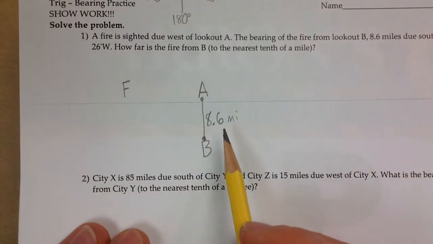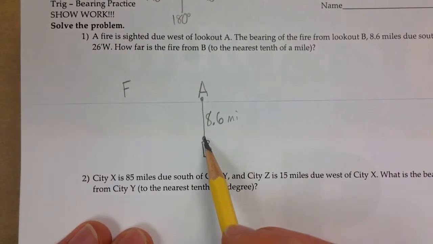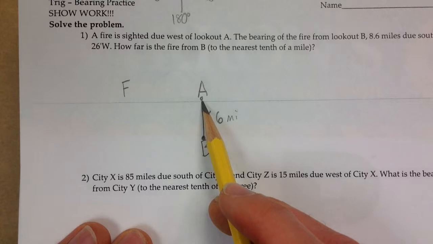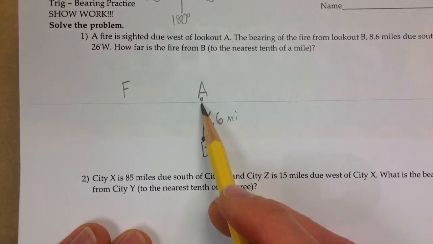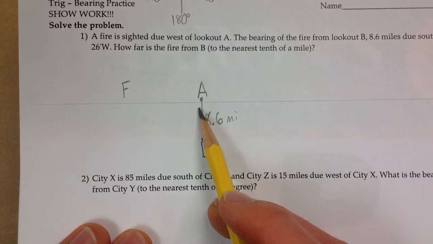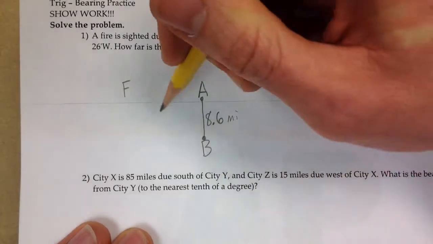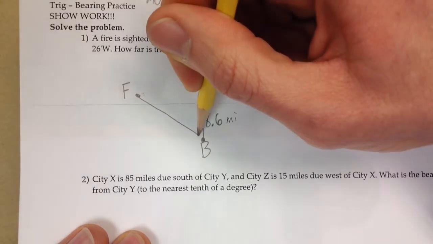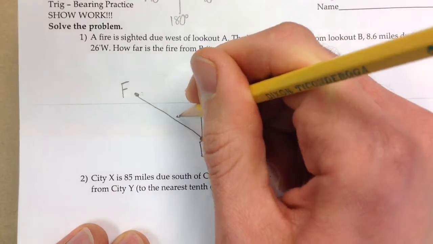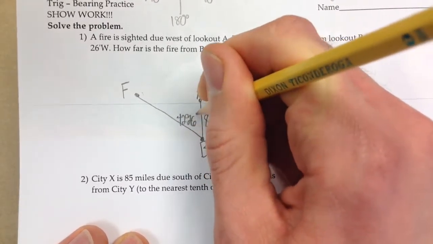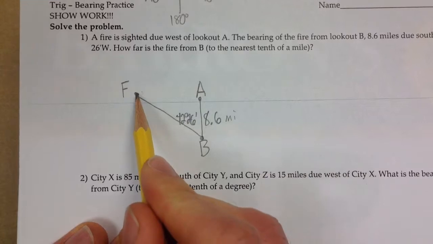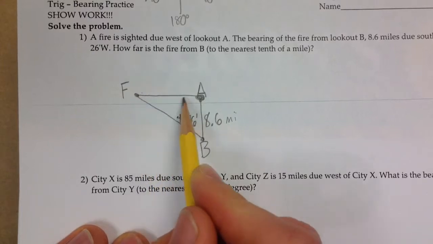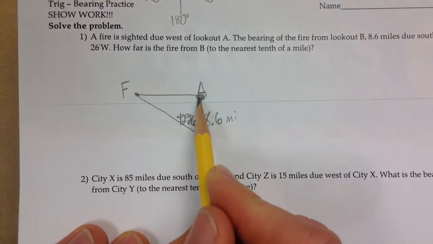So back to this problem. The bearing of the fire from lookout B, so here's our reference point, lookout B, is north, so that's pointing up, 42 degrees, 26 minutes west. So I want to go west from north. 42 degrees 26 minutes. And there is your right triangle. Remember, the fire is due west of A, so that allows me to put a horizontal line there.